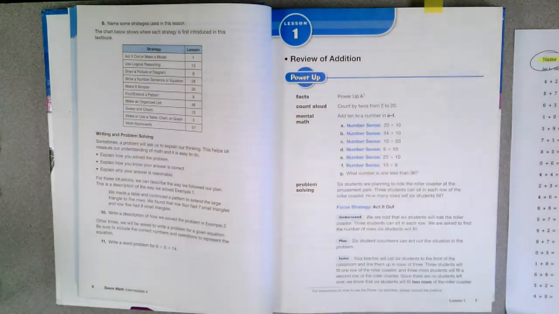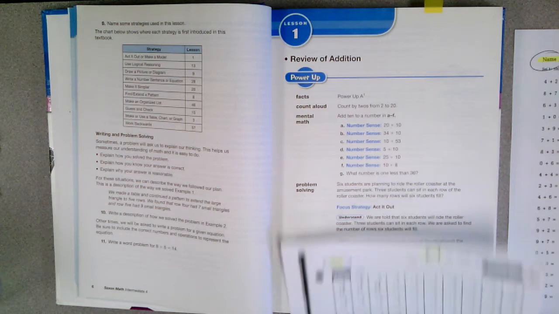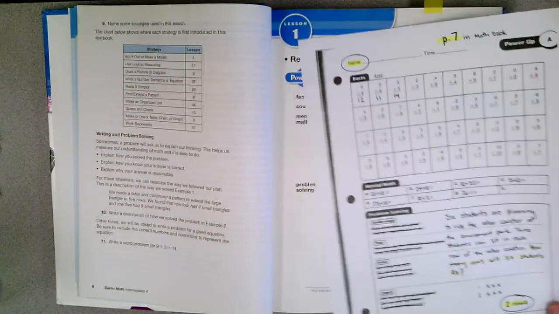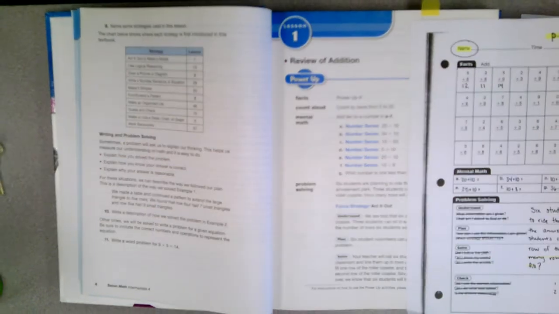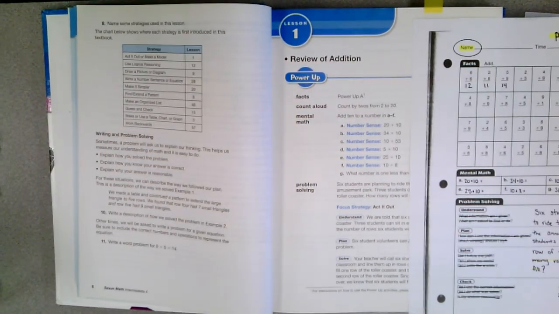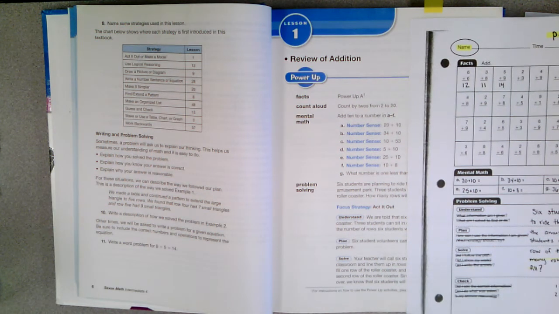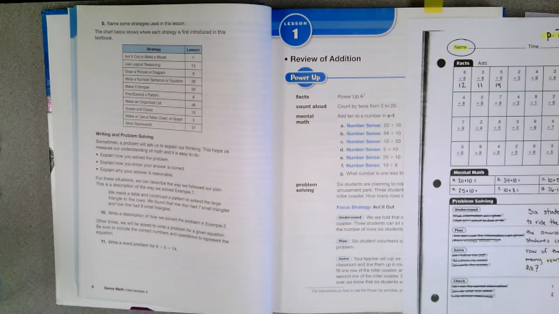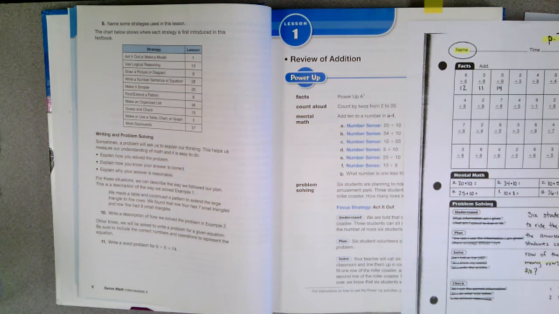So you can see here on the facts, we'll have facts A, and then there's some counting. This one says count by 2s from 2 to 20. We'll do that, and then we'll follow with that mental math. Now, at the beginning of the year, I went ahead and I wrote by A, I wrote 20 plus 10, which is the same thing that it's going to say right here in your book. Okay? You do not need to write the problem. You're just going to write the answer in the power-up. So you would just write 30 in that box. Then for B, 34 plus 10, you'd go ahead and write the answer, 44, in that box, and so on until you're done with A through G.